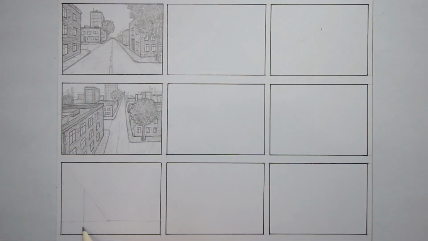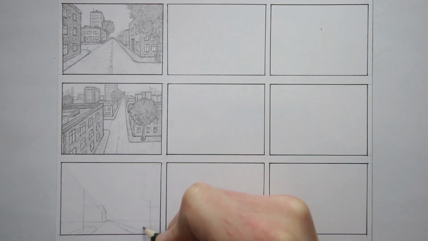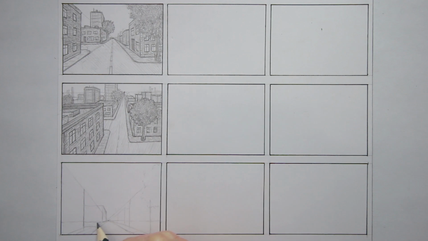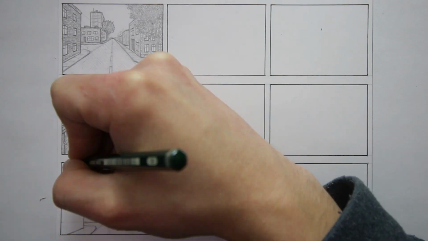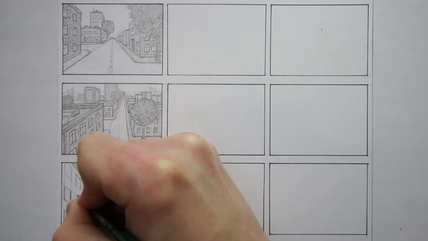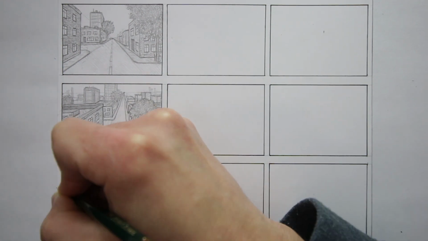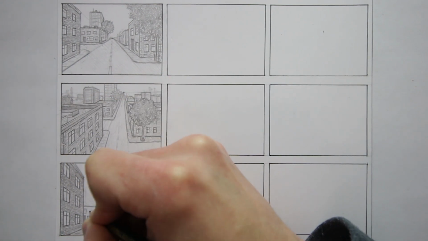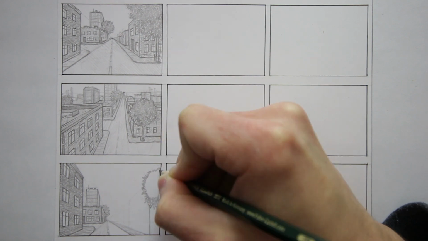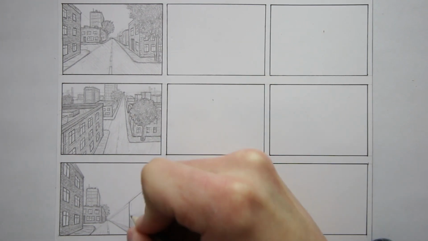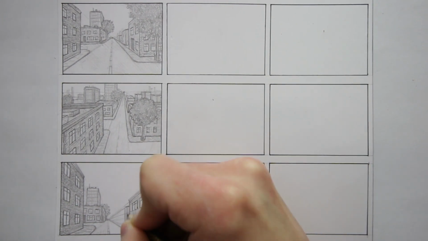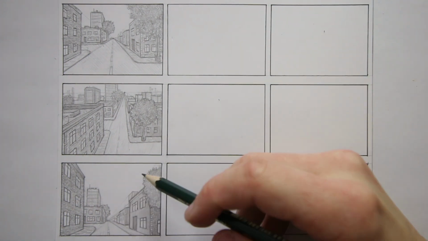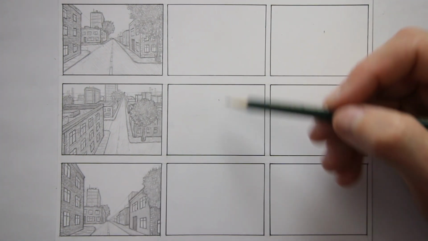So in this next one we are still working in 1 point perspective, but I'll drop the horizon line lower down, and as I draw the same scene you'll see how this gives us a lower view of the street. So moving on to the next one, I'm going to draw in 2 point perspective.